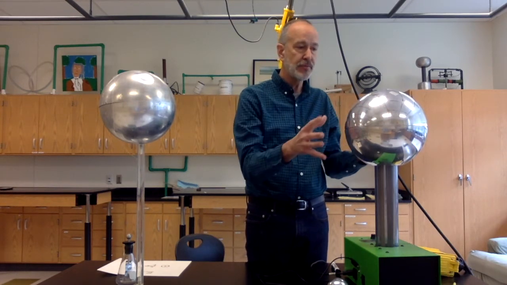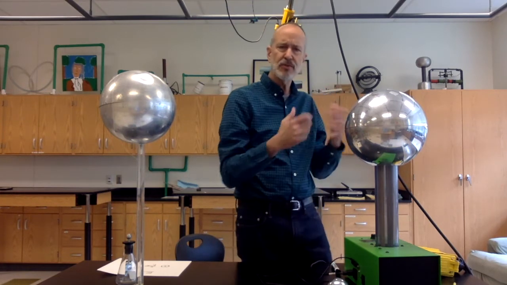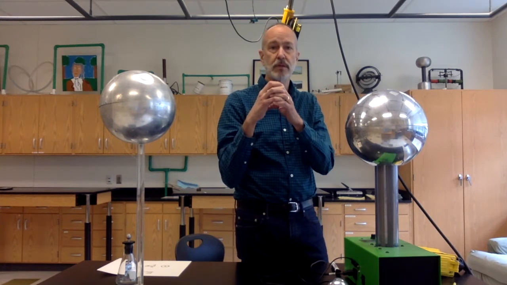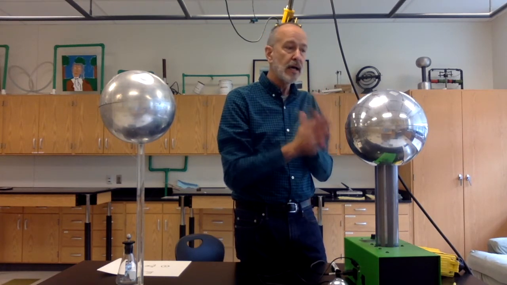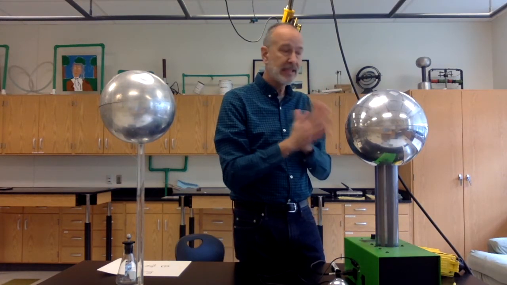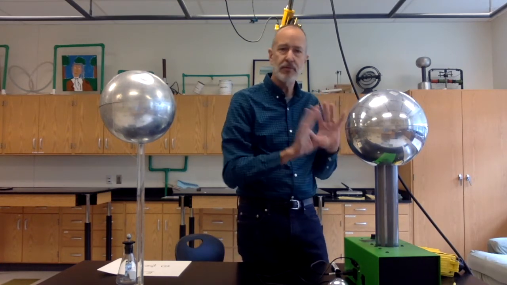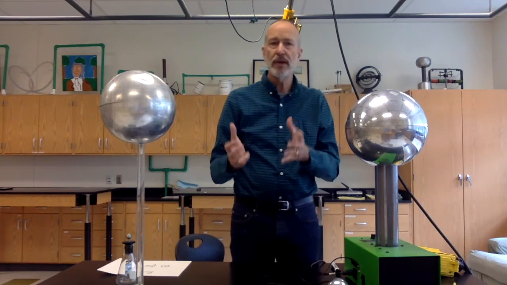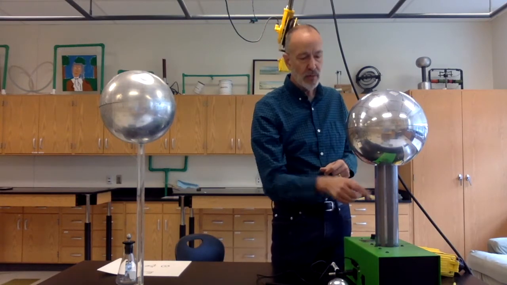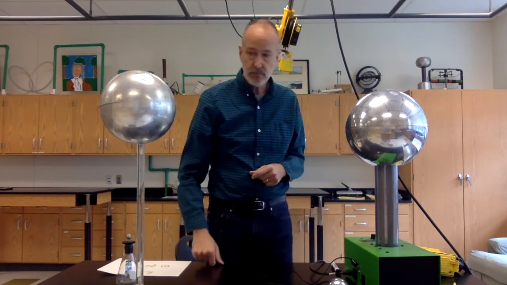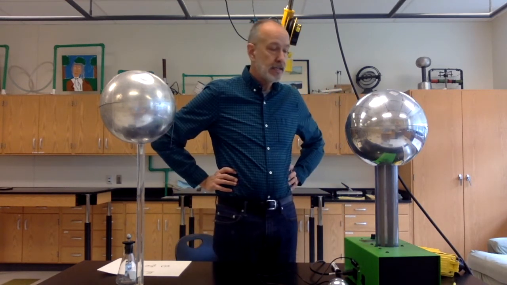If we add or subtract electrons, it doesn't really change the material. So the protons stay locked in, right? The way we give it a charge is by either adding electrons or removing electrons. We don't add protons. So it's more about what electrons would do. Well, this belt will remove electrons. So let's turn it on. And it's getting a positive charge.